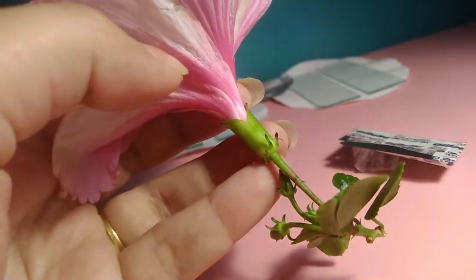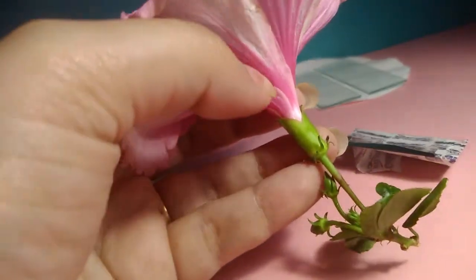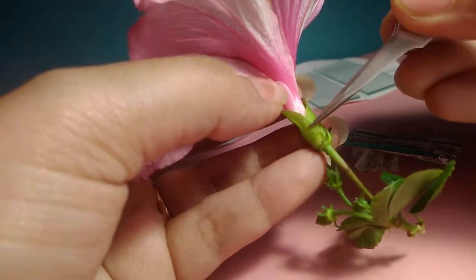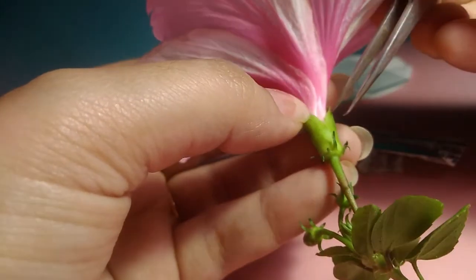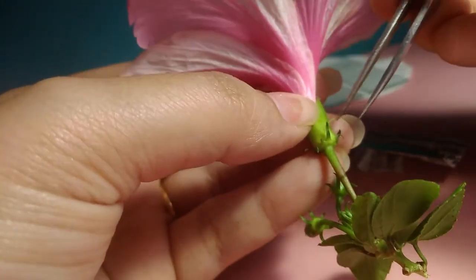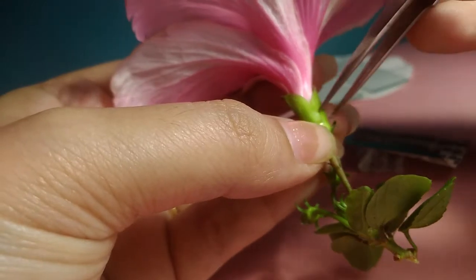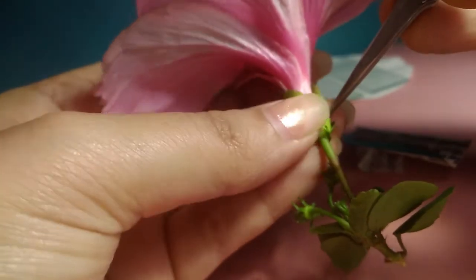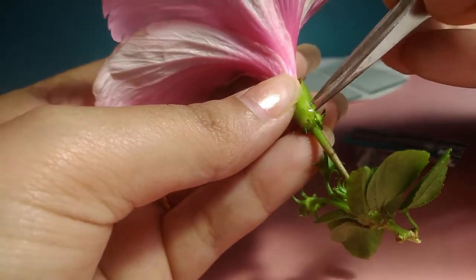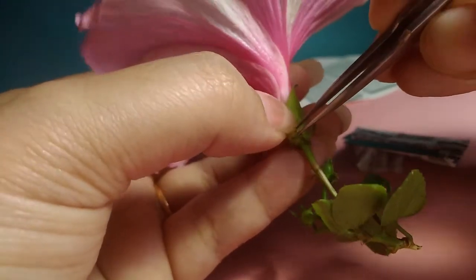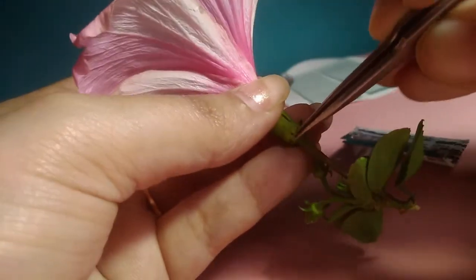Okay, so I have cut the calyx, and I will try to separate it. Be very gentle, otherwise you might break the entire flower.